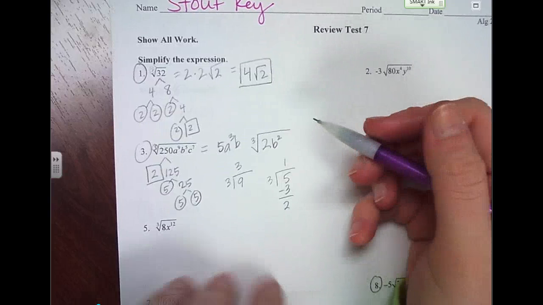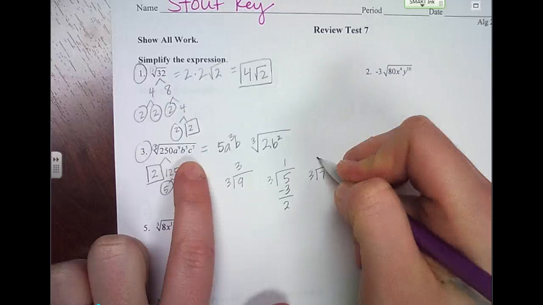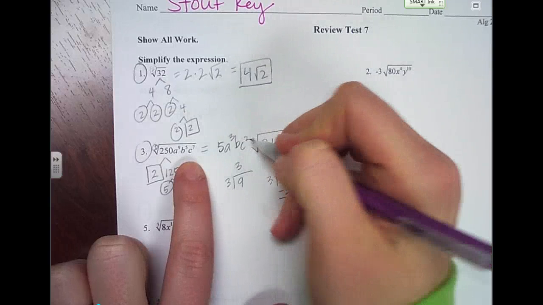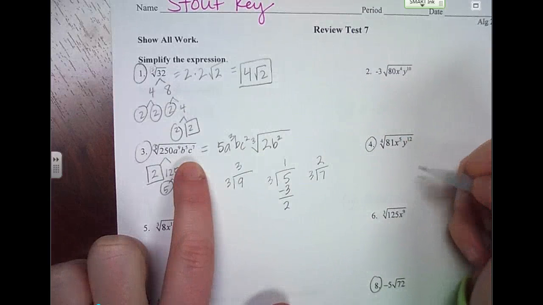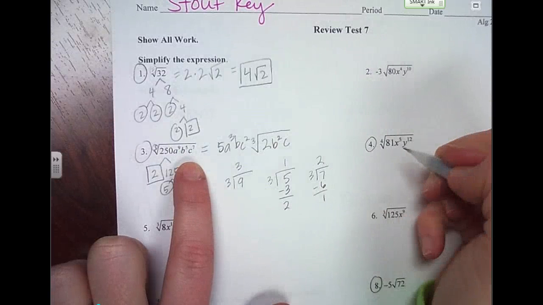Okay, and then the third one, how many times does 3 go into 7 for the C's? It goes in 2 times, so there's 2 C's on the outside. And then when we multiply, we have 1 left, so there's 1 C on the inside.